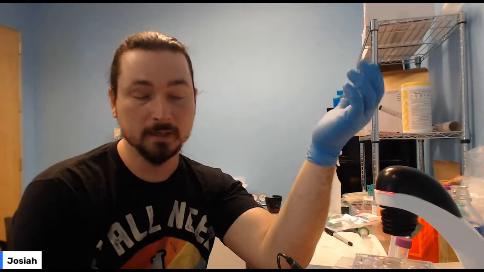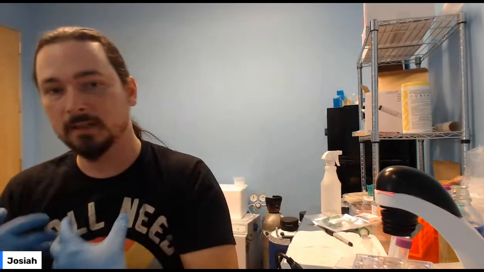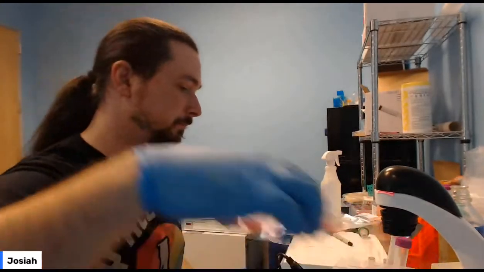Then you're going to give them 2 days. The reason you're giving them 2 days is a couple of things. One, you're giving them a little bit of time to recover, and you're giving them time to express the gene. So they've got to read the DNA and then make the enzyme. Then we're going to move on to the last thing.